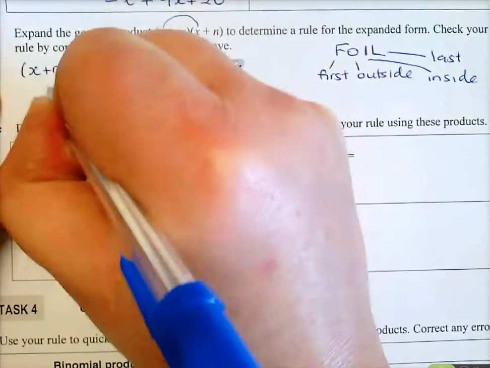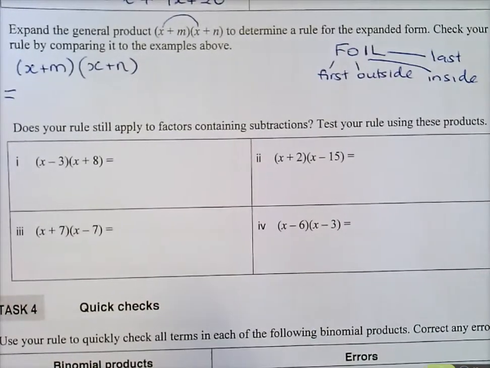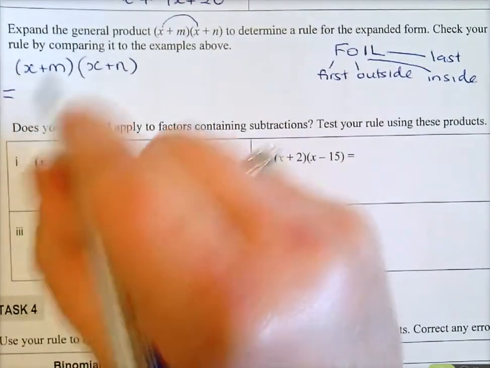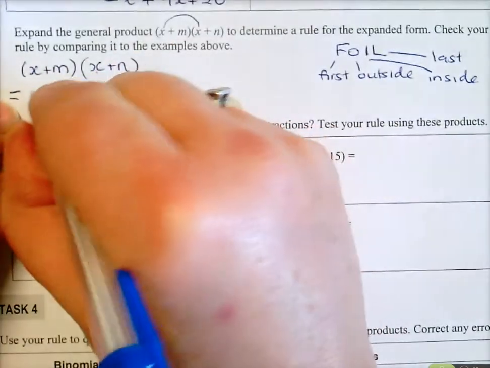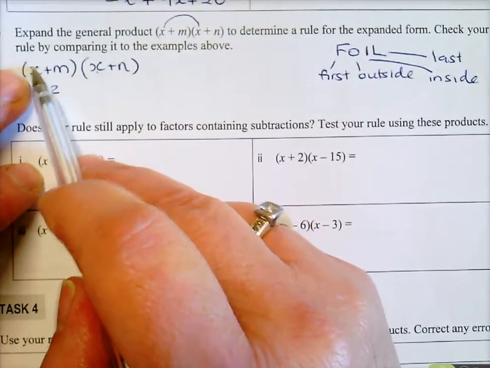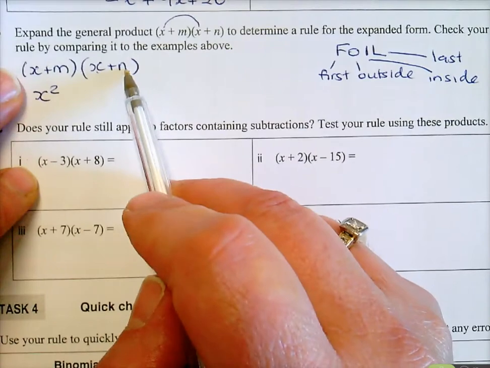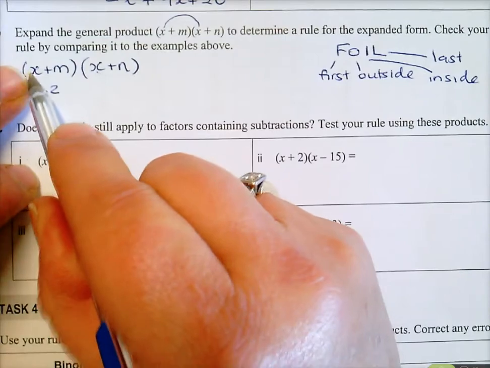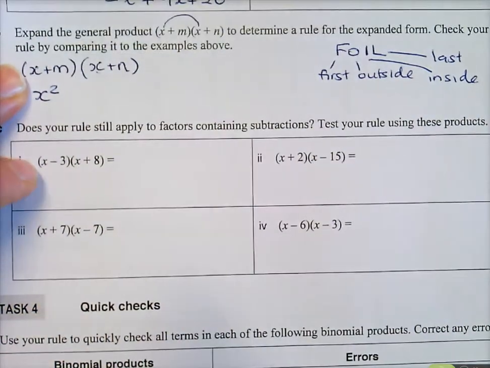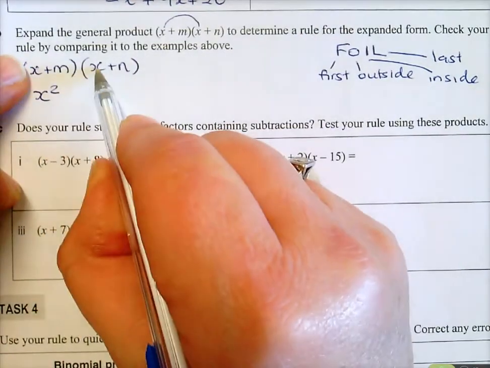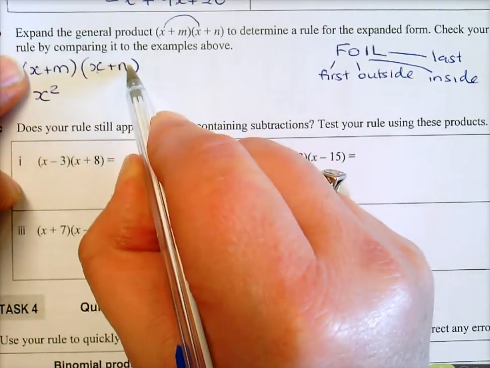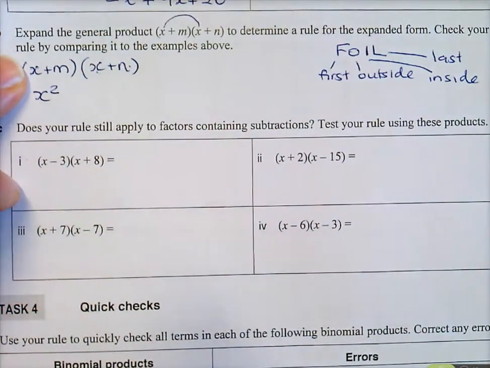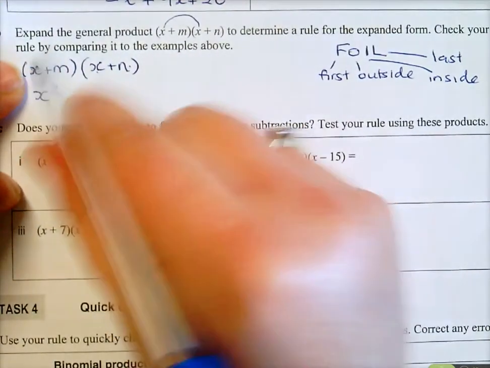Now, just listen really carefully. I want you to look up while I say this instead of copying. F is for first. So, x times x is x squared. What's the outsides? X times the n. I do it like that anyway. You start with the x and you multiply it by each of the things in the second bracket. That way the FOIL works anyway. Look, the x gets multiplied by the first one. The x gets multiplied by the second thing. Isn't that systematic? Take this one, multiply it by each of the others. So that is firsts. That's the outsides.